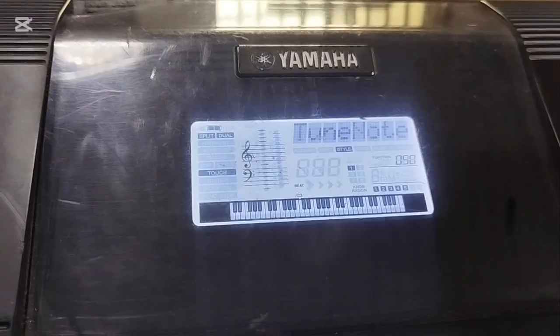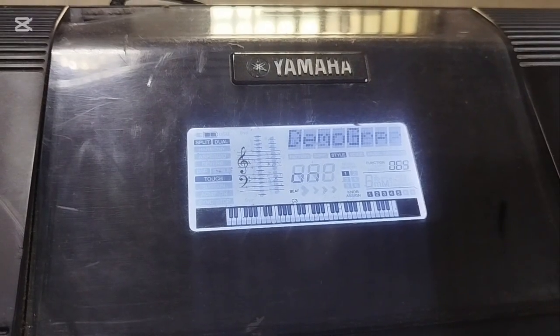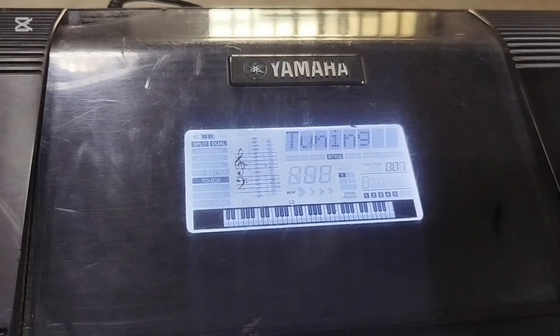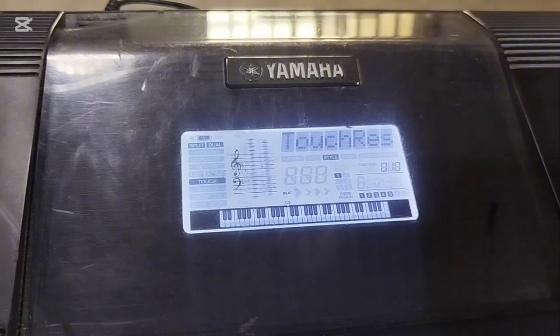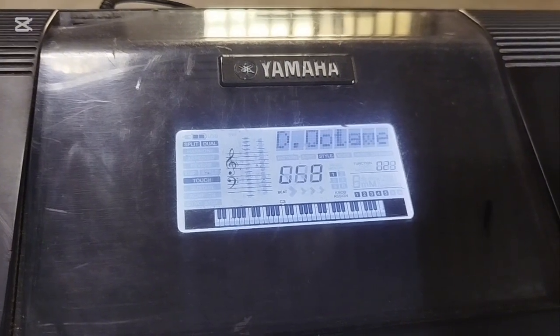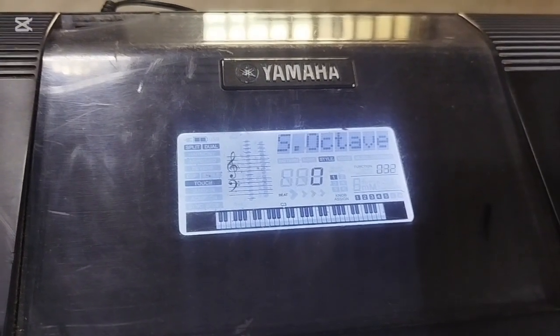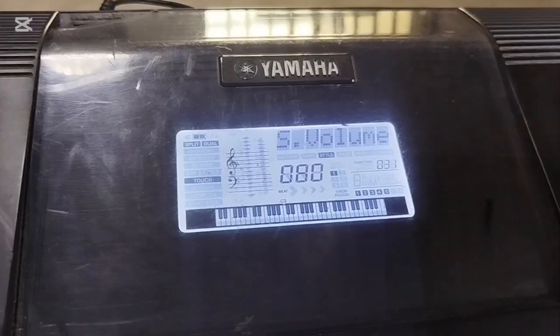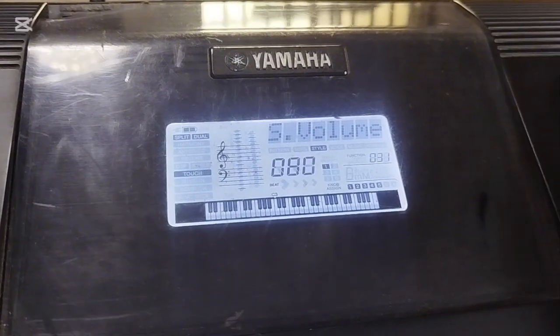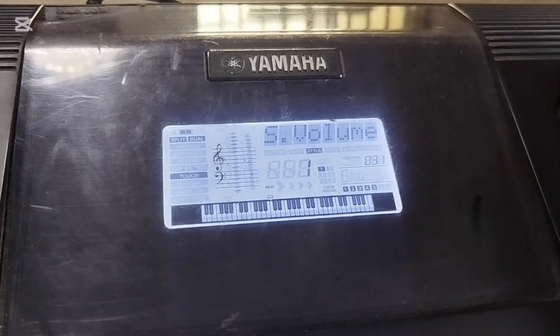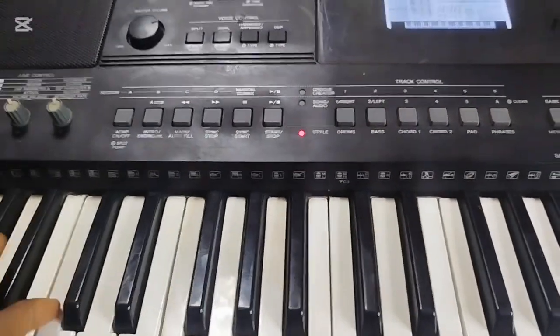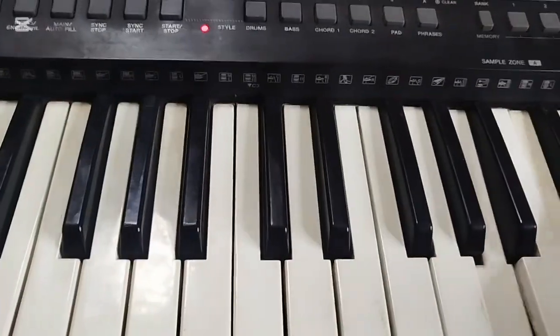This is your split volume. Increase it to something like, let's put it to 110 and see. So it's okay like this.